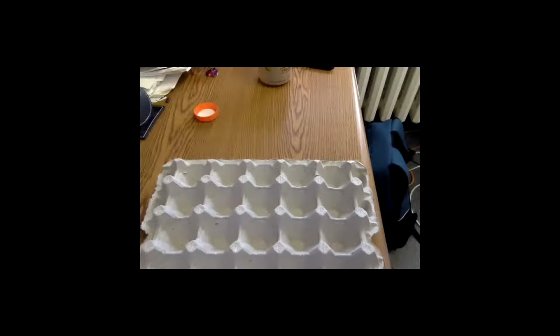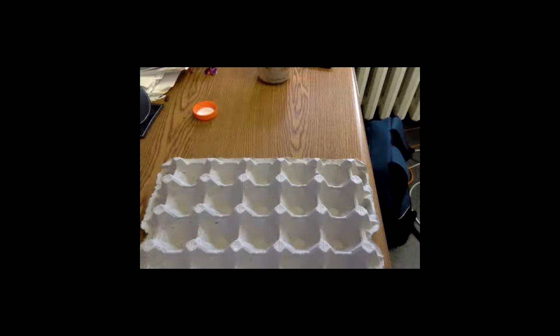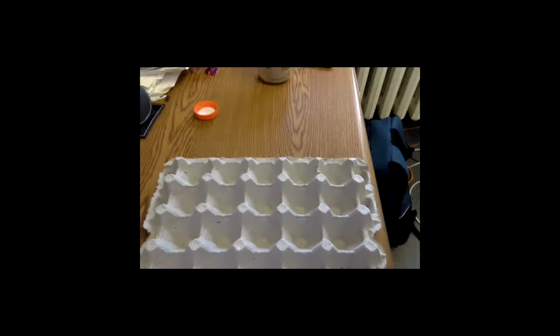Okay, so if you're looking at me and not the big picture of an egg carton on your screen, you want to click on Gallery View, and then click left and right, looking for the image that has a giant picture of an egg carton on it, and you want to pin video on that.